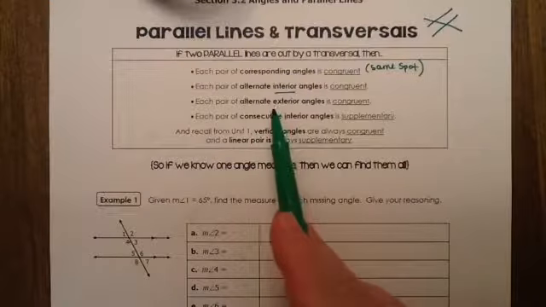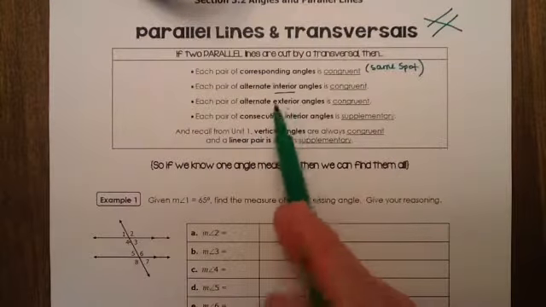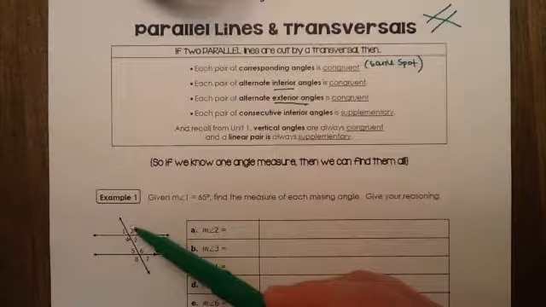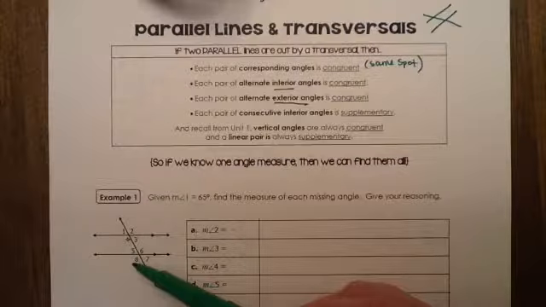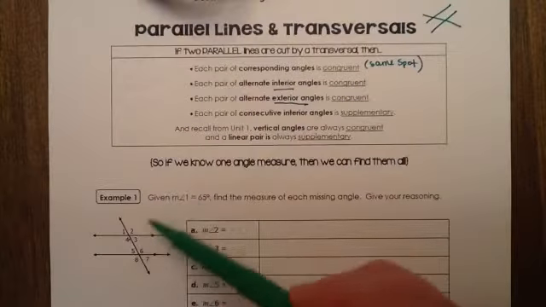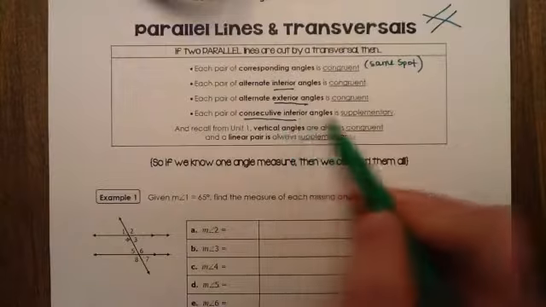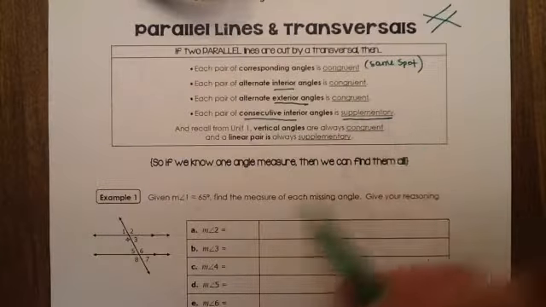Alternate exterior are congruent. So on the outside, 2 alternates and goes on the other side, out would be 8. So 2 and 8 would be the same. Consecutive interior angles are supplementary.